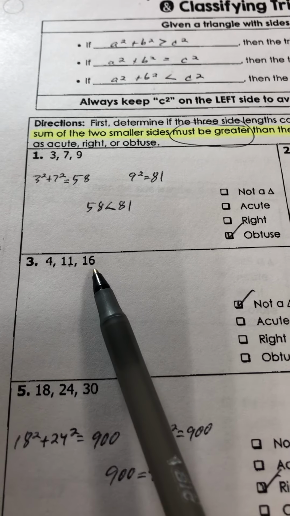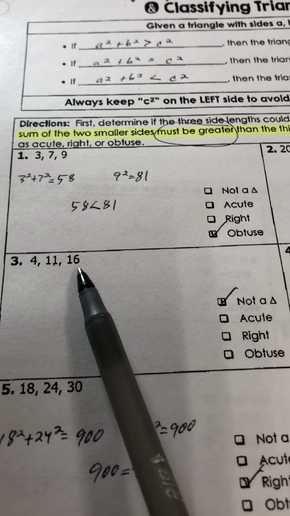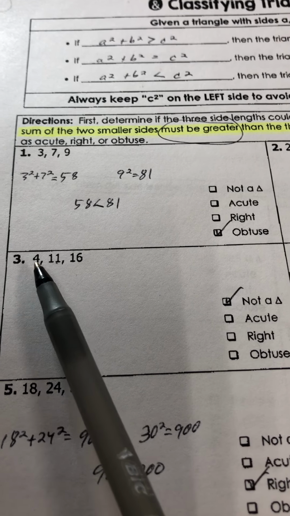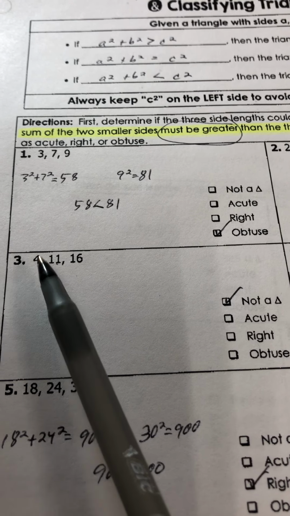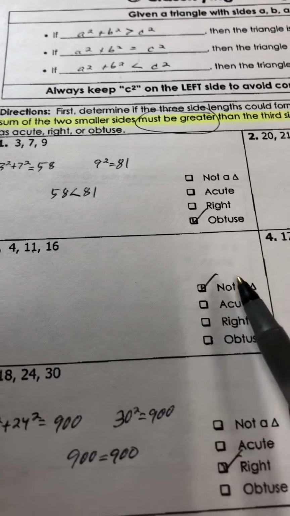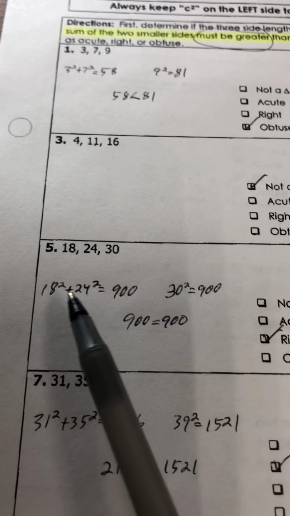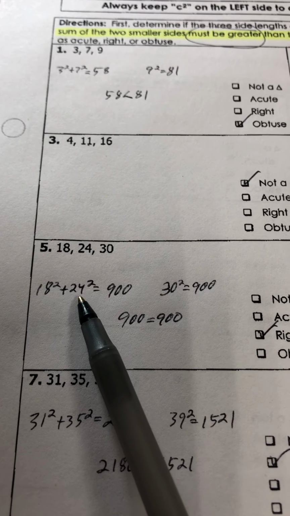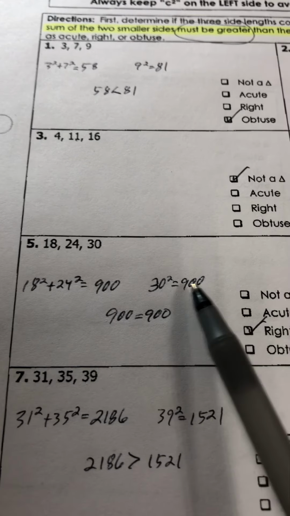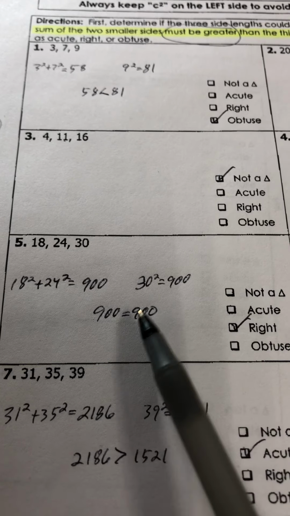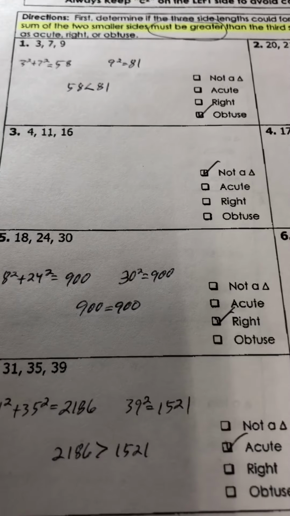Then I have 4, 11, and 16. So 11 plus 4 is 15. 15 is not bigger than 16. Boom, it's not a triangle. I have 18 squared plus 24 squared equals 900. 30 squared equals 900. That means it's a right triangle.